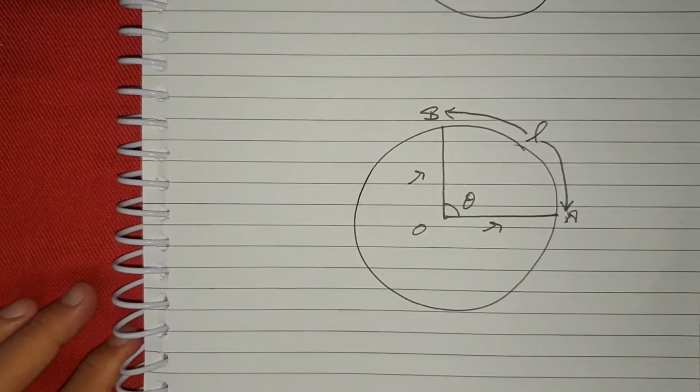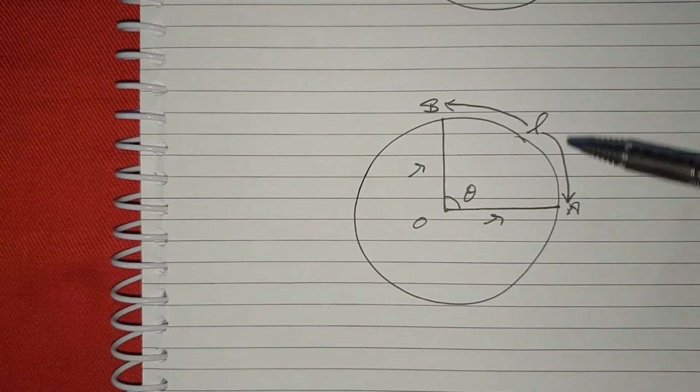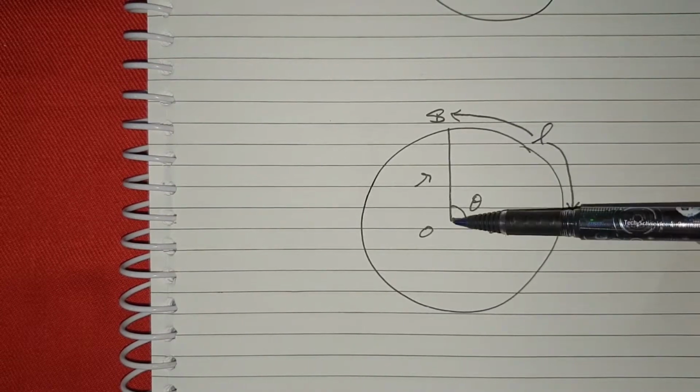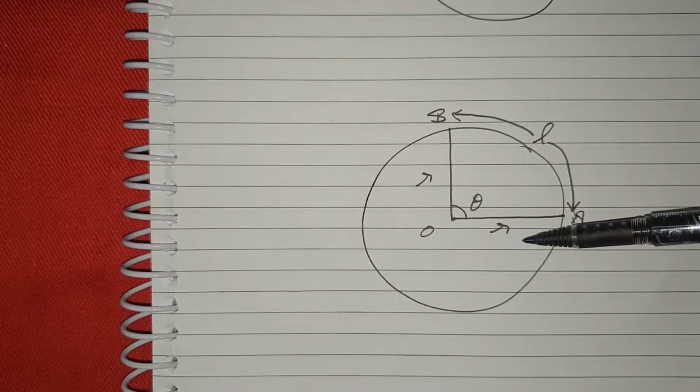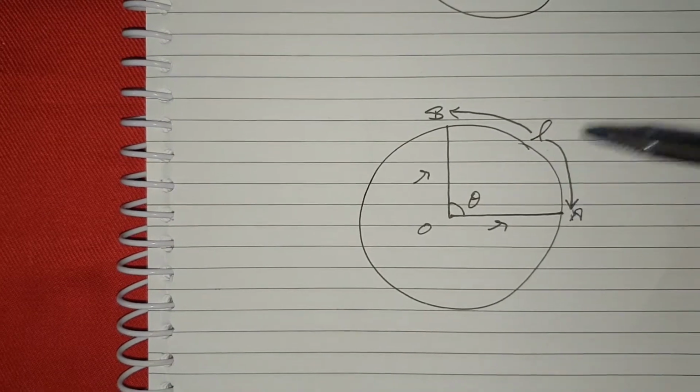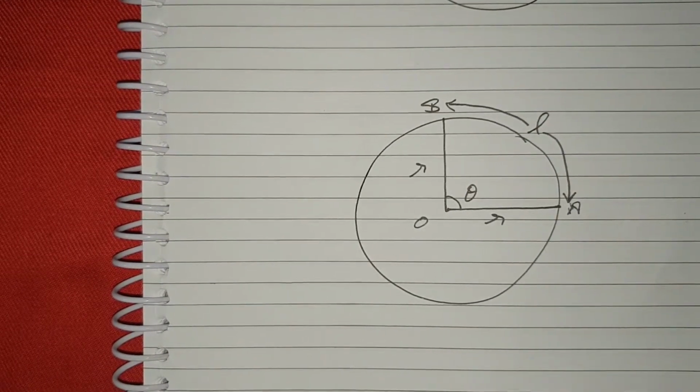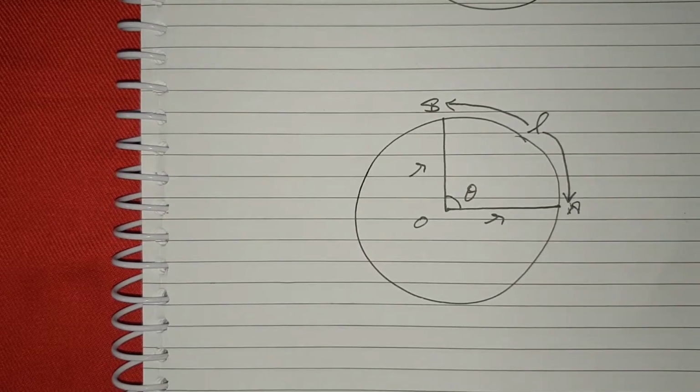Now the next point. Now take one more circle. Now consider this a circle of radius r. This is an arc of length L. Now in this case this L is not equal to r, and this is subtending an angle theta that should be in radian. So theta is in radian.